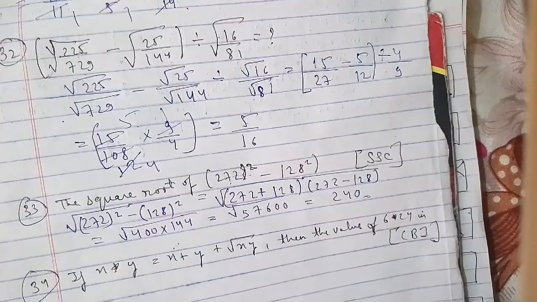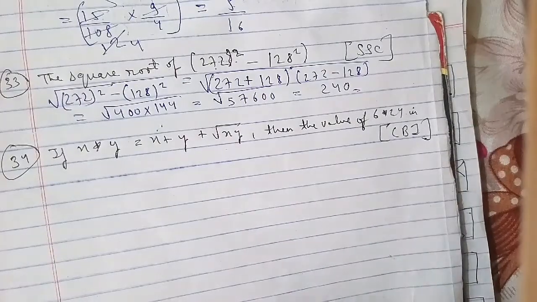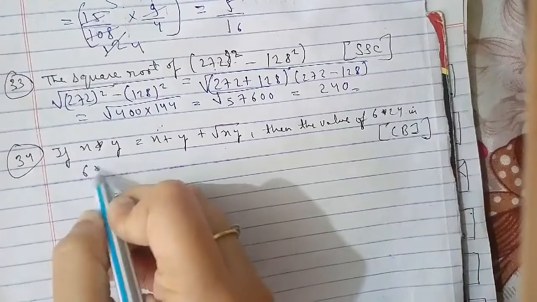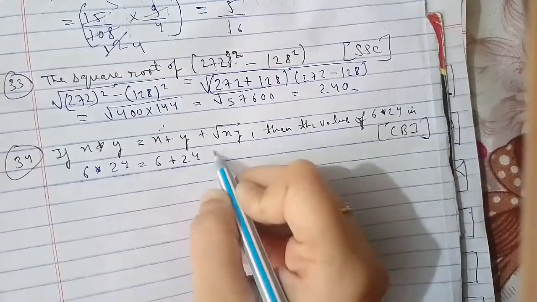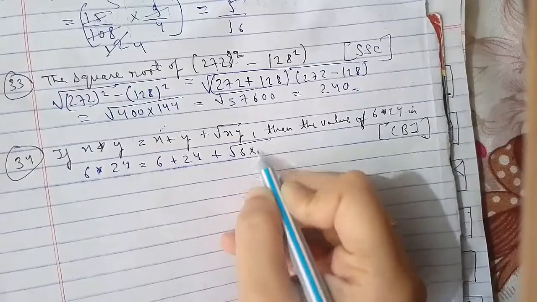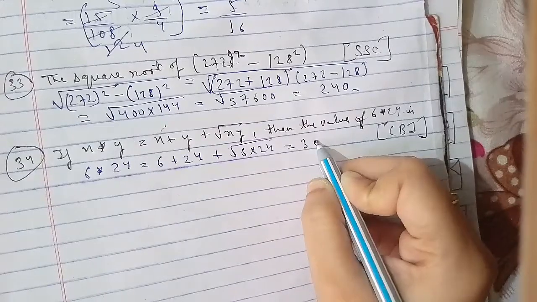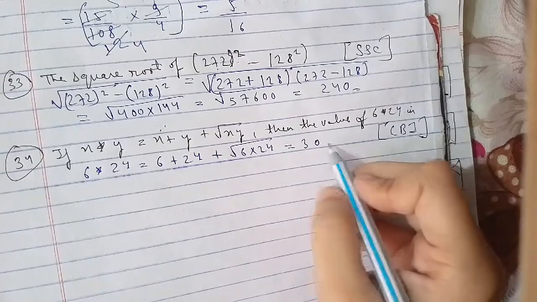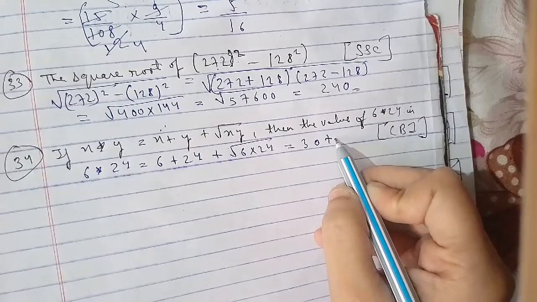Now we will go ahead further with another new question, the 35th question of the session. If y equals 5, then what is the value of 10 by under root y cube minus y square?